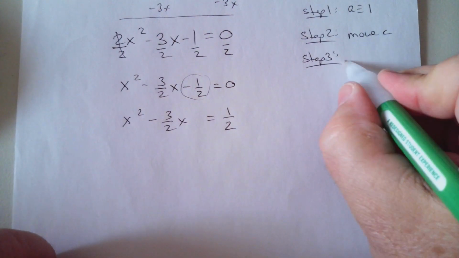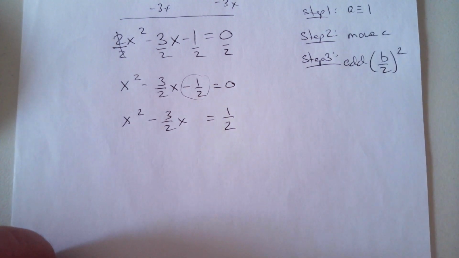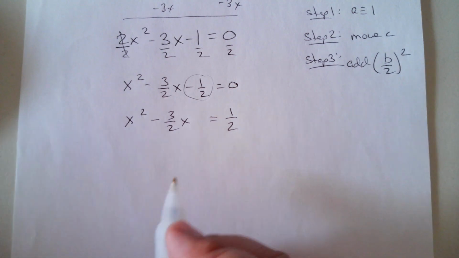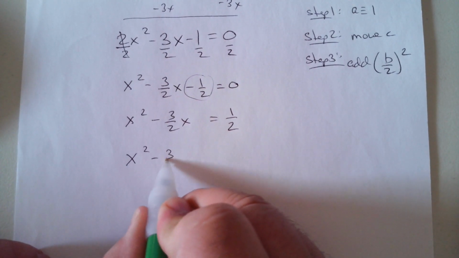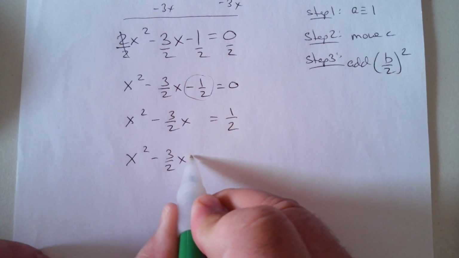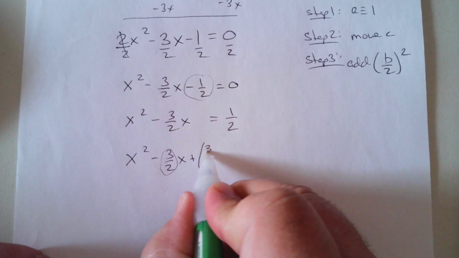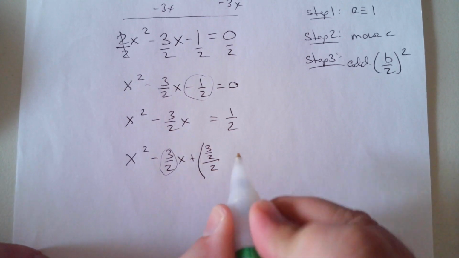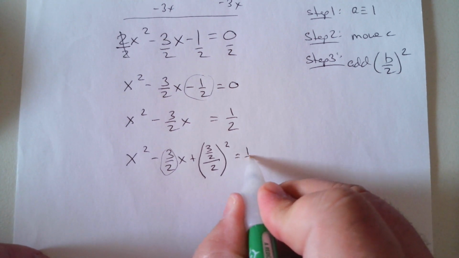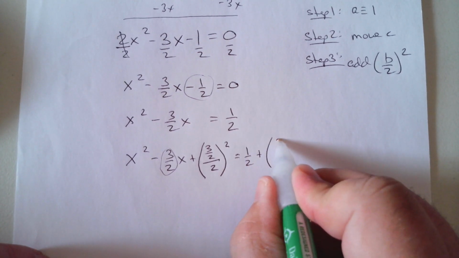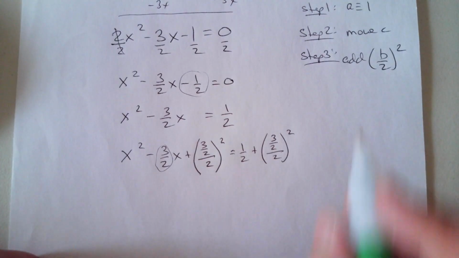Step 3. Add b over 2 squared to both sides. So here we have 3 over 2x. So this is b. So it's 3 over 2 divided by 2 squared. 1/2 plus b over 2 squared.